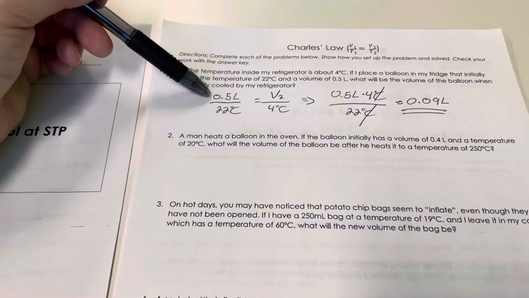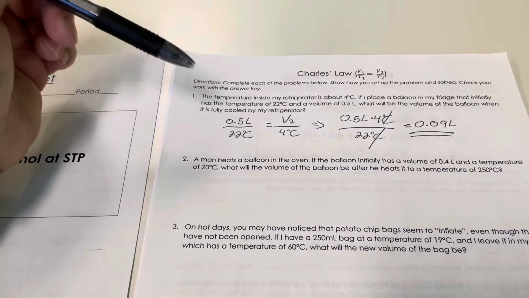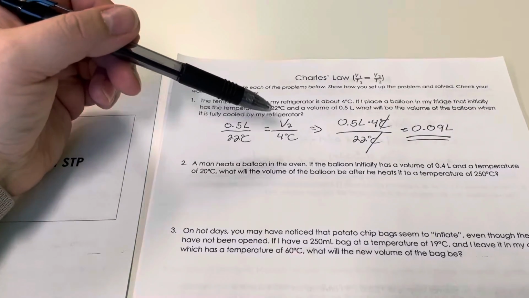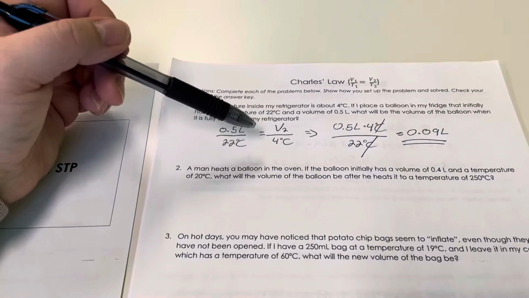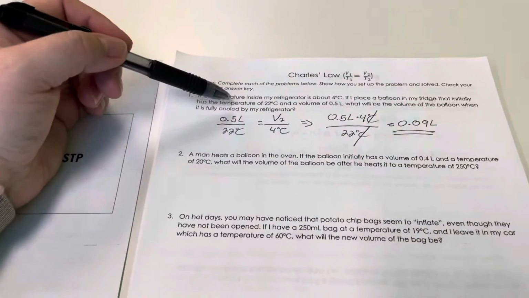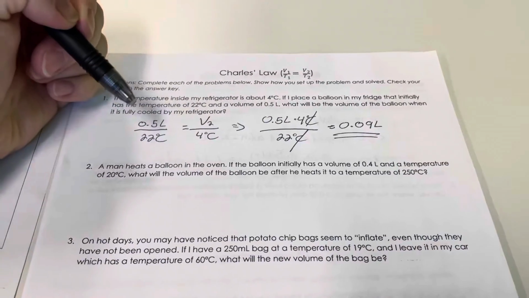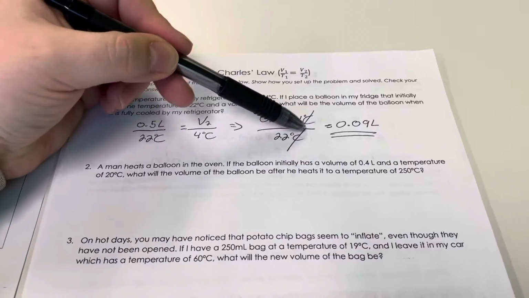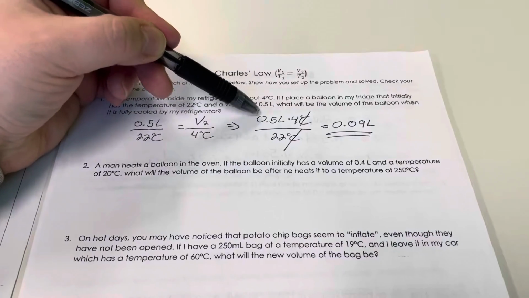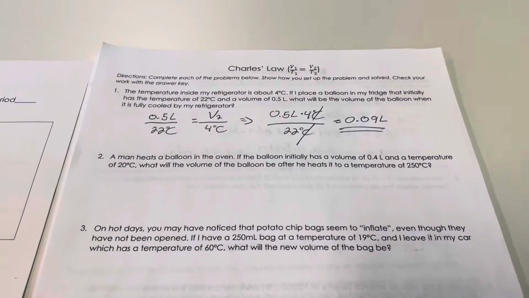So initially I have half a liter at 22 Celsius. Then I put the balloon in the refrigerator that holds 4 Celsius. So I know at a certain amount of time, this balloon is also going to turn to 4 Celsius. It will then get a new volume. I turn the equation around, so I get the unknown, which is volume 2, on one side. I take out Celsius, and I'm left with the answer in liter. So this is the new volume of that balloon after I put it in the refrigerator.